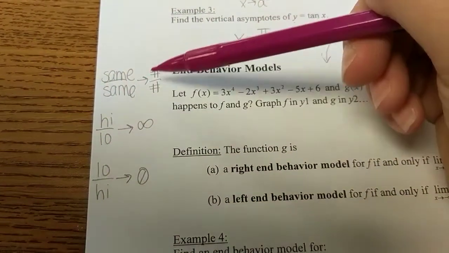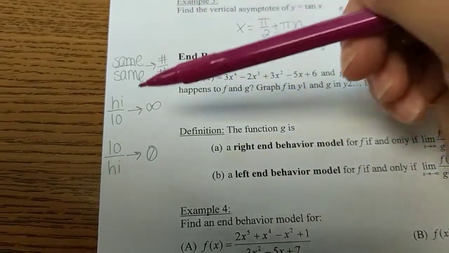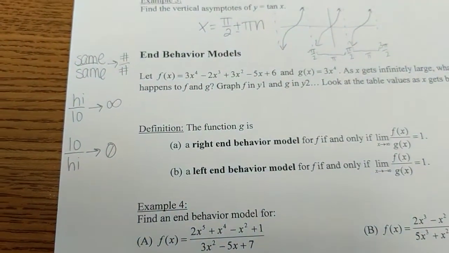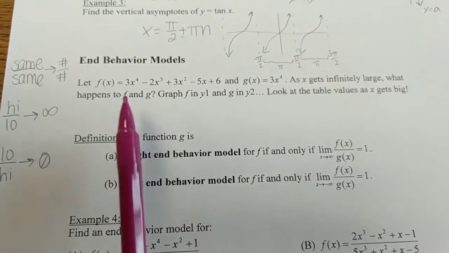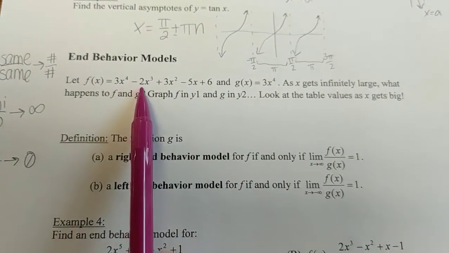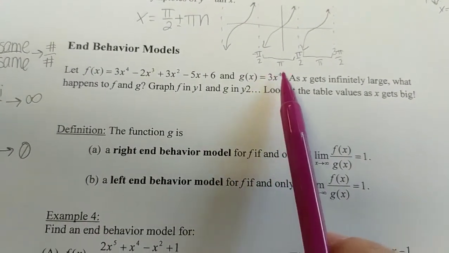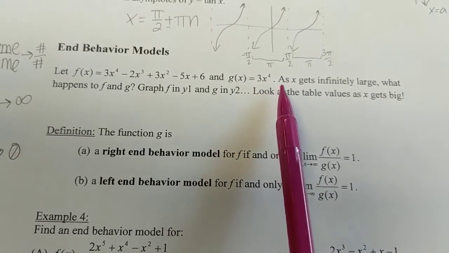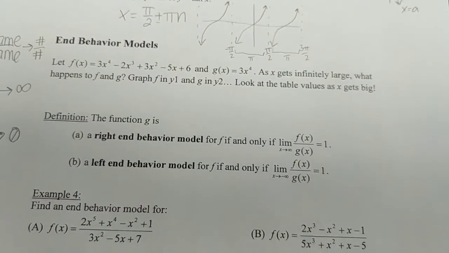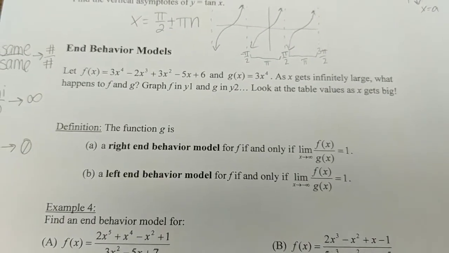All right, so when it was same over same, you get that leading coefficient, number divided by number. For high over low, those go to infinity, and low over high goes to 0. So we're going to talk more about those in a little bit. But here under this end behavior model, it says let f of x be 3x to the fourth minus, and then it gives the rest of this polynomial. And then g of x is this parent function, just plain 3x to the fourth. And it says as x gets infinitely large, what happens to f and g? It says to graph those in y1 and y2 and then look at the table of values. So go ahead and enter those in.